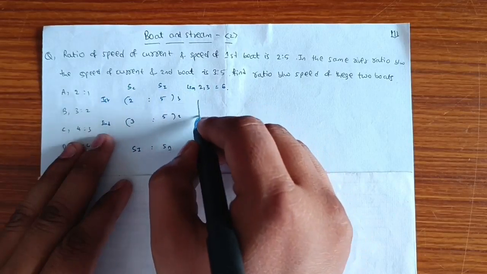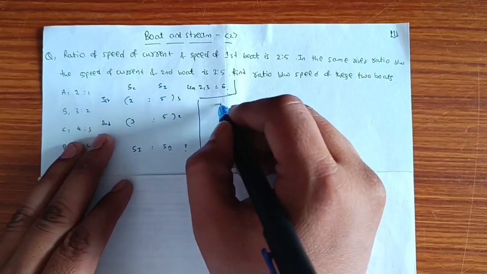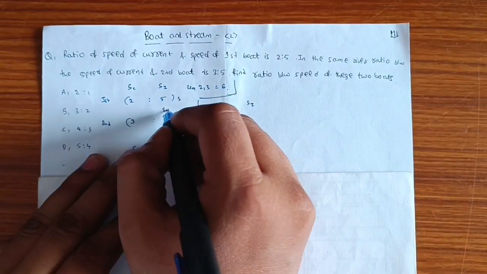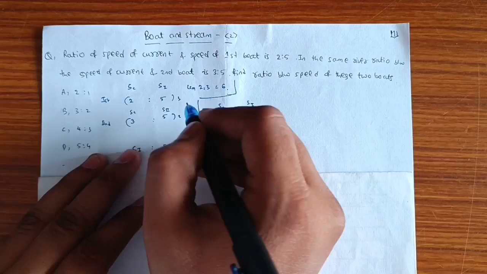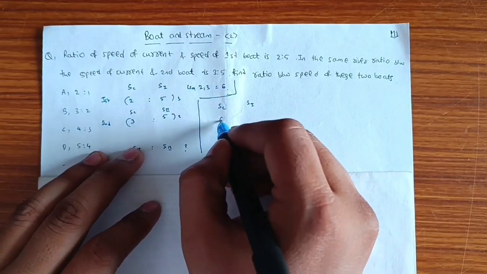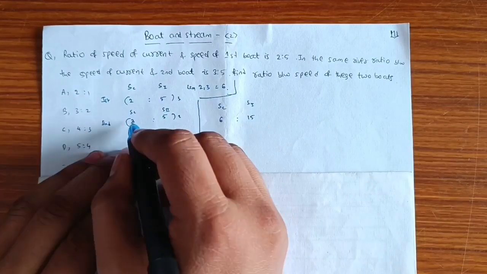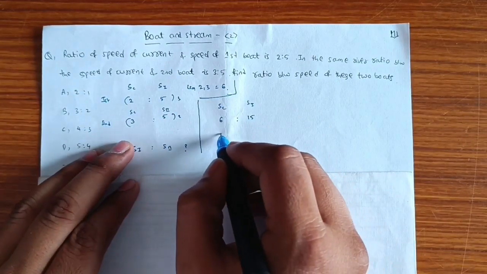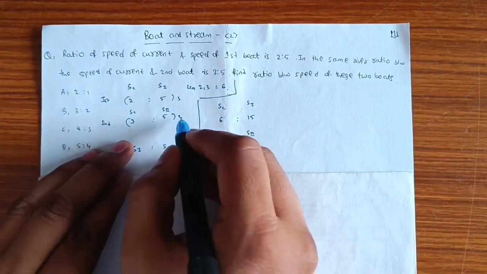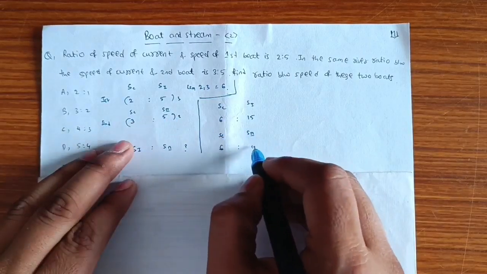Then the new ratios will be: speed of the current and speed of the first boat is 6 to 5 into 3, which is 15. Again 3 into 2 gives 6, the speed of the current, and the speed of the second boat, which is 10.